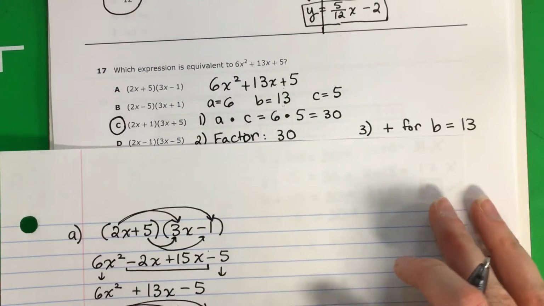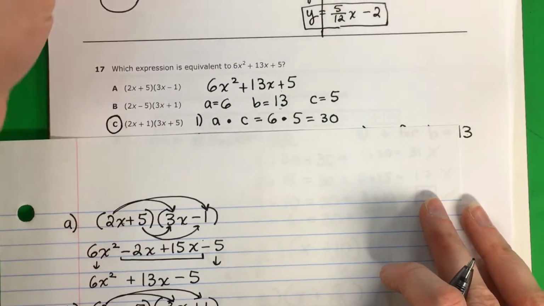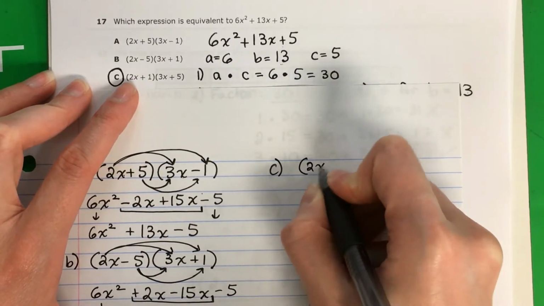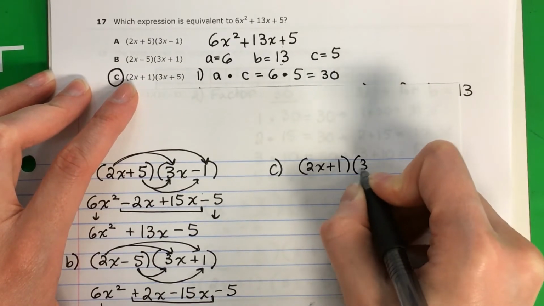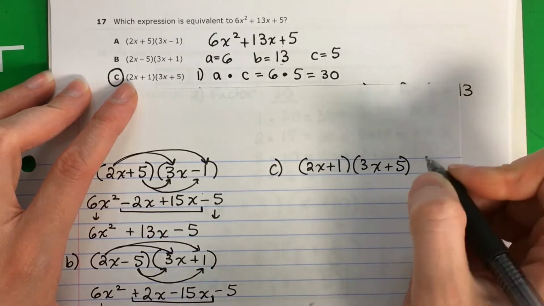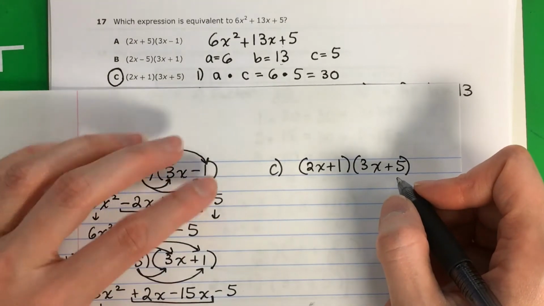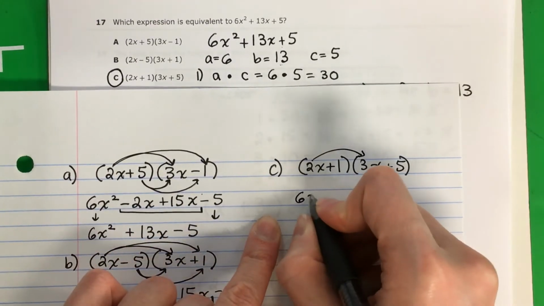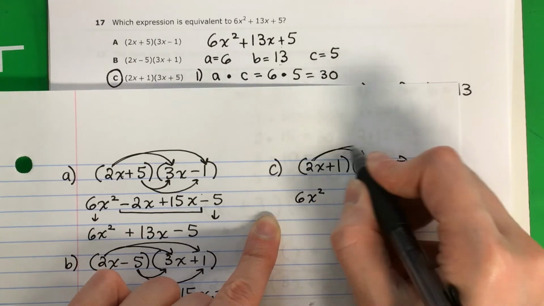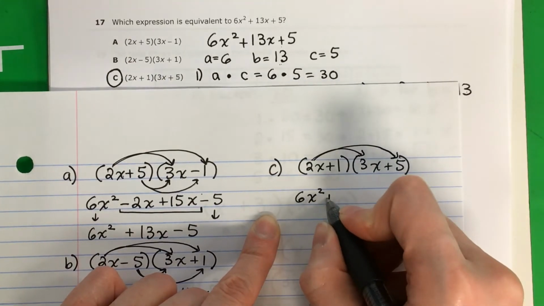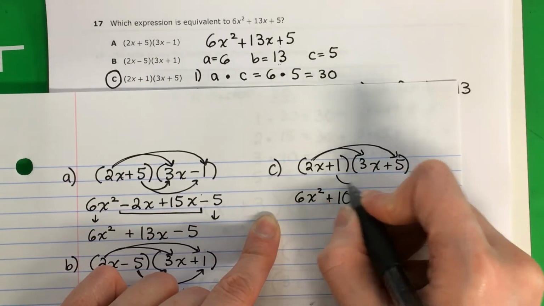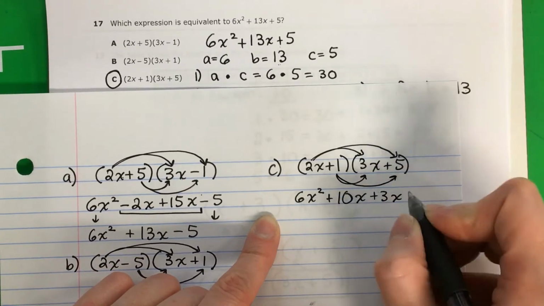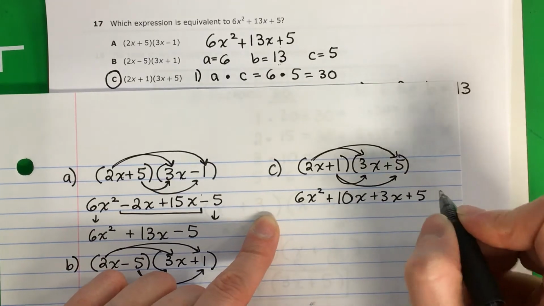Okay, let's do C. Let me go ahead and copy that one down. C, it's 2x plus 1 times 3x plus 5. We know this one's the answer. Let's just check it and make sure. We're going to do 2x times 3x. That's 6x squared. 2x times 5 is positive 10x. 1 times 3 is positive 3x. 1 times 5 is positive 5.